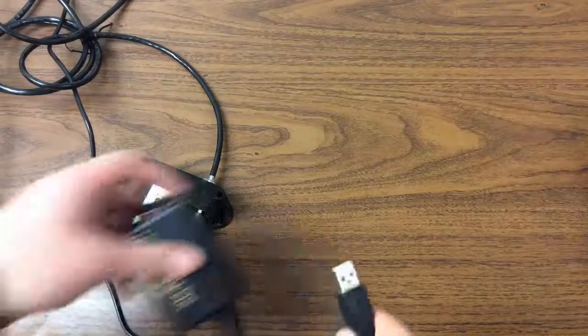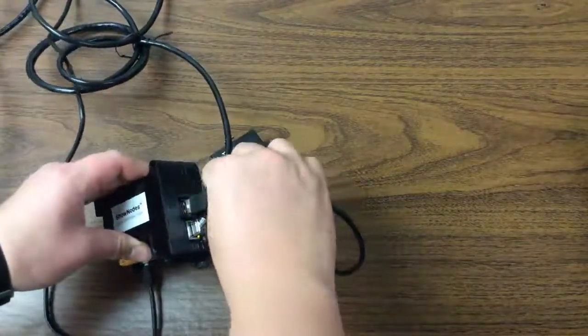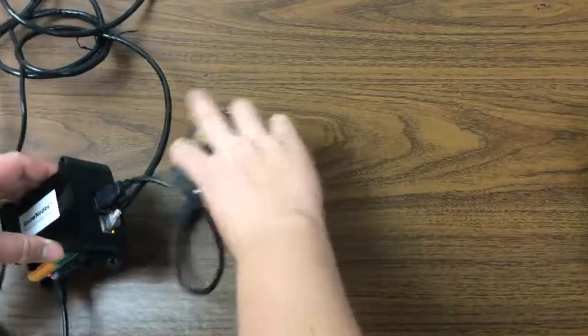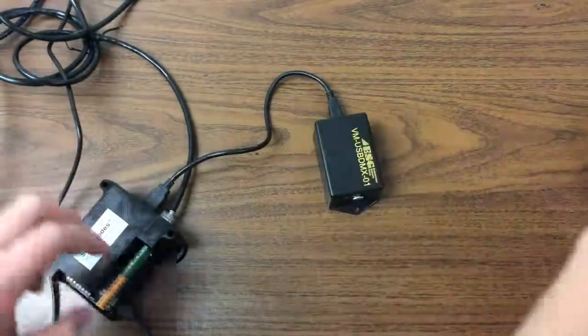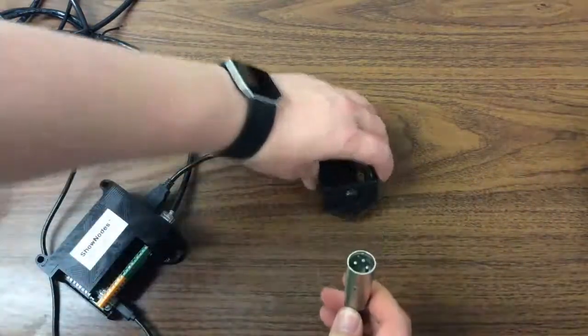First, you will need to connect the DMX interface to the node using a USB cable. Choose any available USB port on the node. And while you're at it, you might as well connect a DMX fixture to the interface so we have something to control.